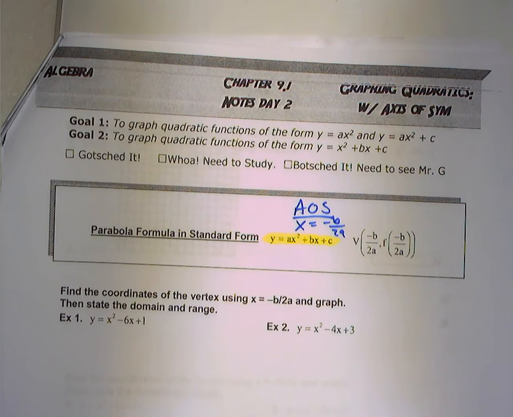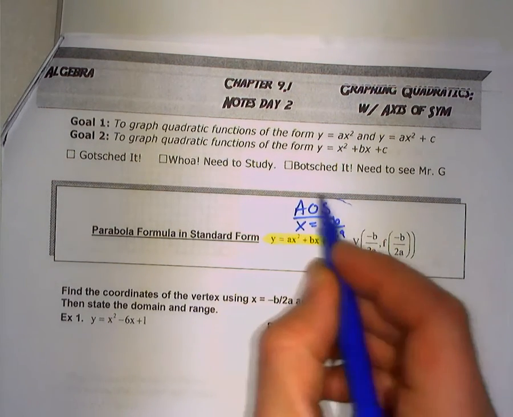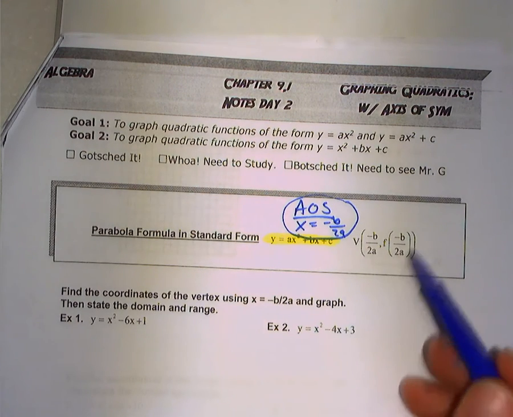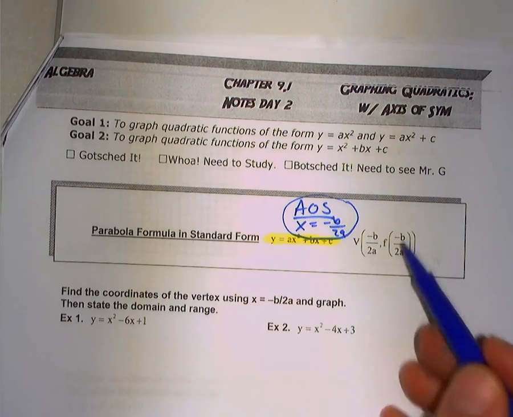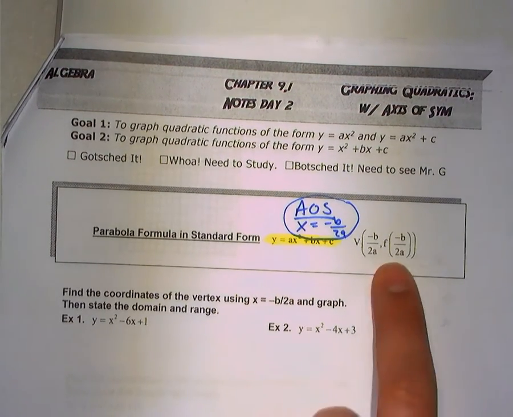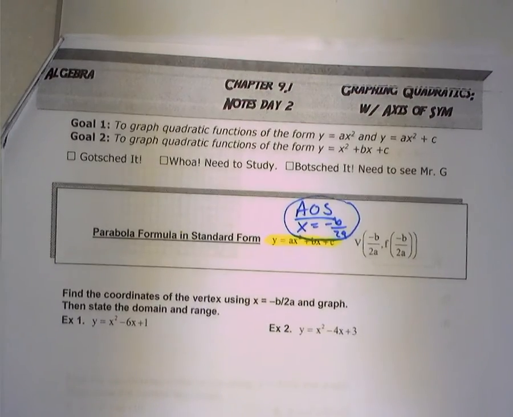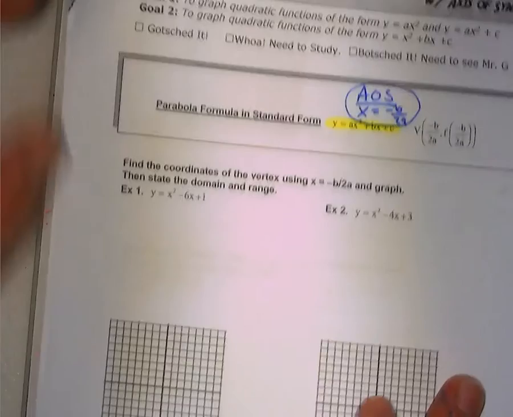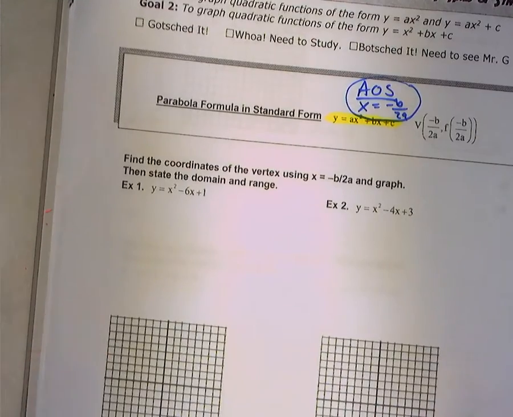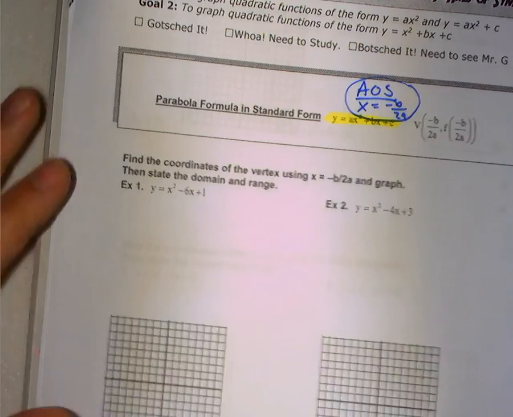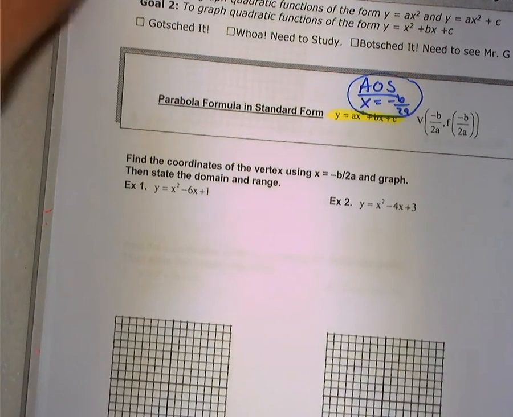All right. So there is our axis of symmetry formula, just like we've been doing. Plug that in, and then we get our y value. That f of negative b over 2a is just fancy notation for function notation, so don't let that scare you. Example 1 says find the coordinates of your vertex using x equals negative b over 2a, and then graph it. State the domain and range.